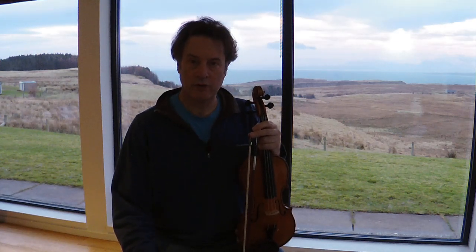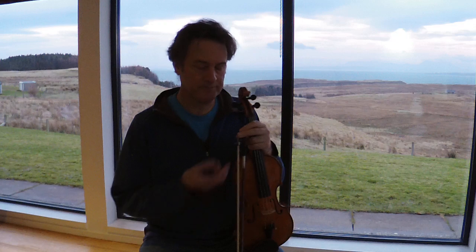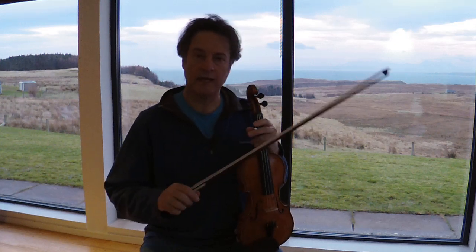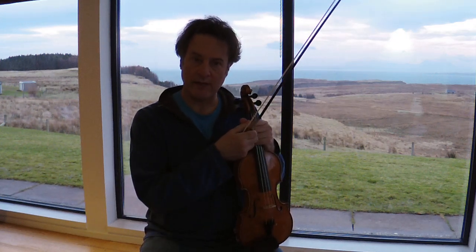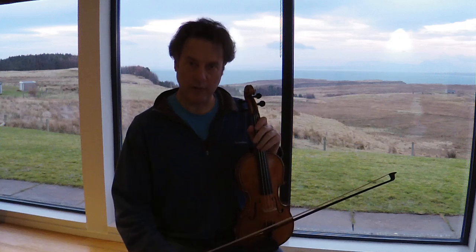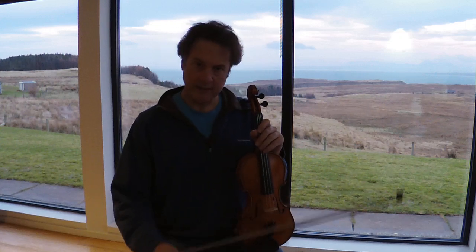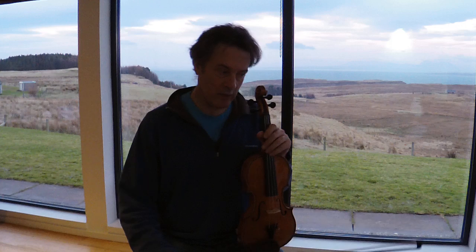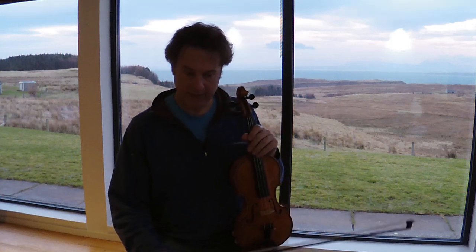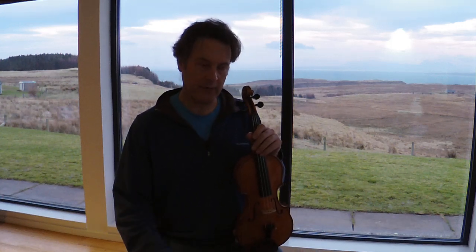Let's look at the string crossing in bars 1 and 2. To do that, we're not going to play the notes with our left hand, we're only going to look at what the bow has to do. The first thing that I'm going to do is actually play on an open A string to get a sense of the shape of the phrase.